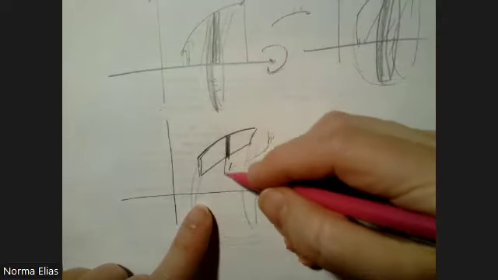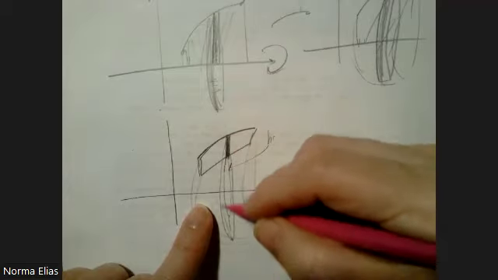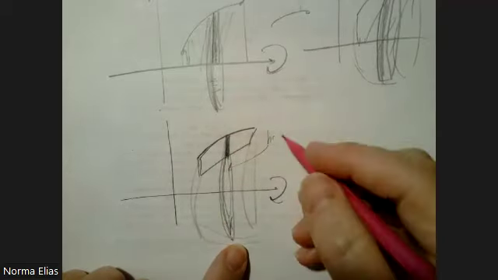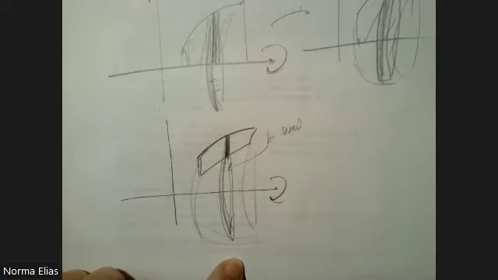So when I'm rotating, I'm getting a disk, and as you guys said, with definitely a hole inside, which we are going to call the washer. And the question is, how are we going to proceed in this situation? So that's what we are going to do today. It's not hard once you understand the geometry.